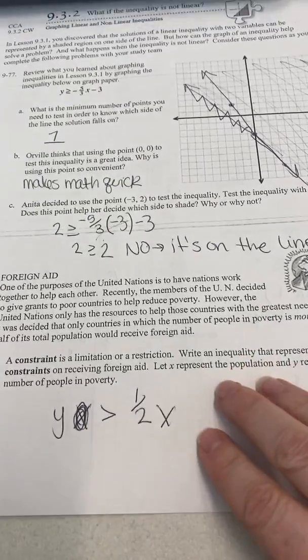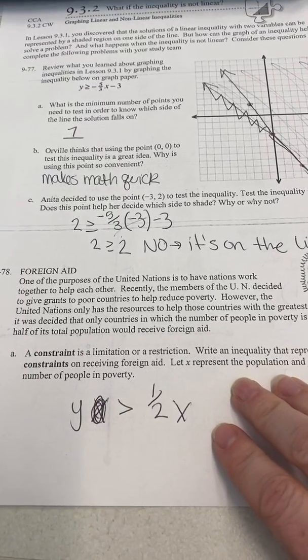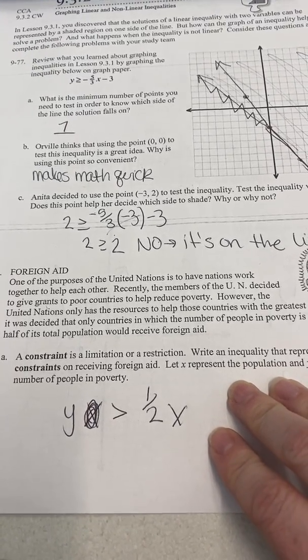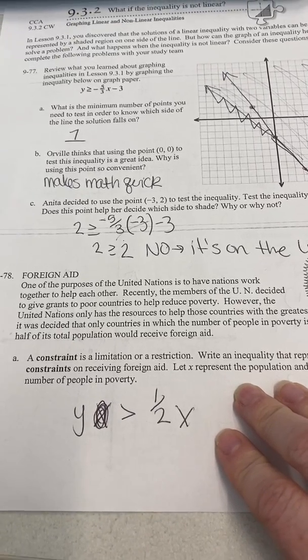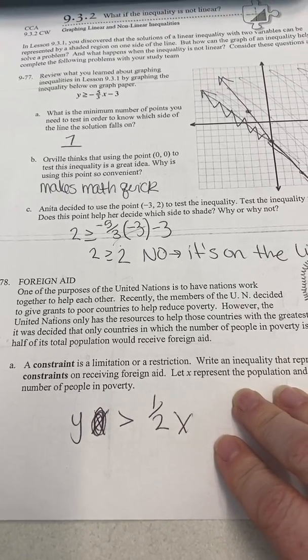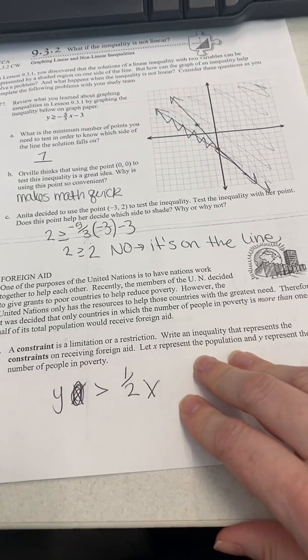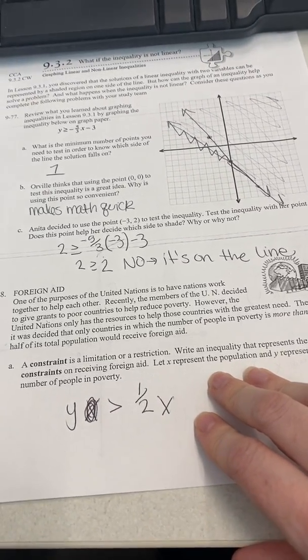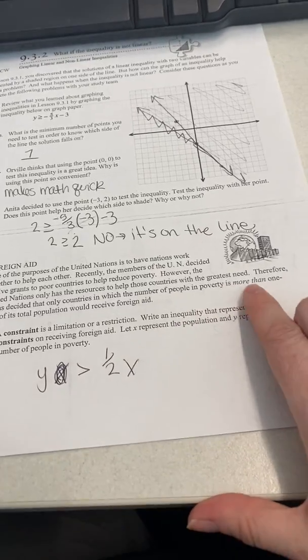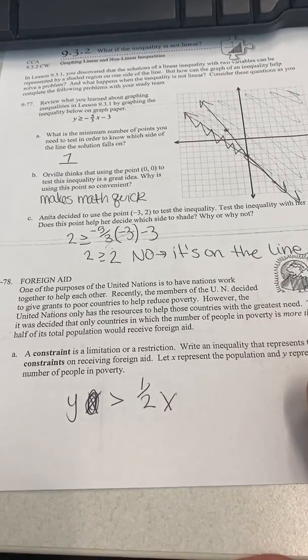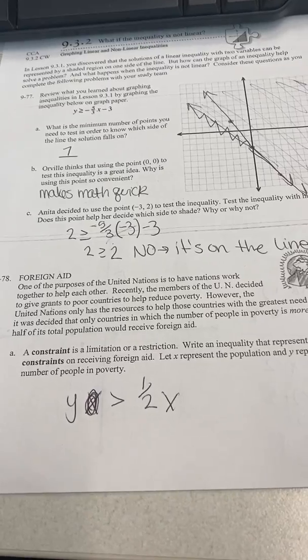So down here, we're talking about foreign aid. One of the purposes of the United Nations is to have nations work together to help each other. Recently, the members of the UN decided to give grants to poor countries to help reduce poverty. However, the United Nations only has resources to help those countries in the greatest need. Therefore, it was decided that only countries in which the number of people in poverty is more than 1/2 of its total population would receive foreign aid.